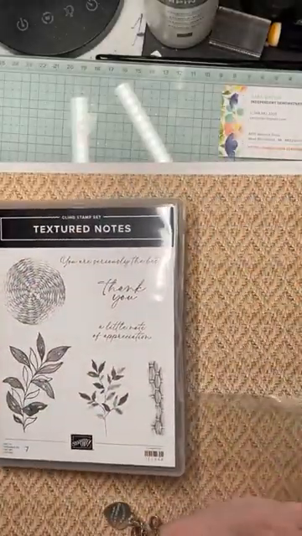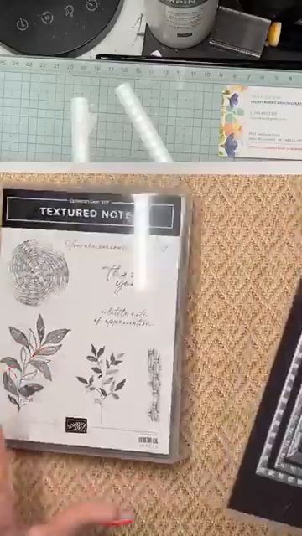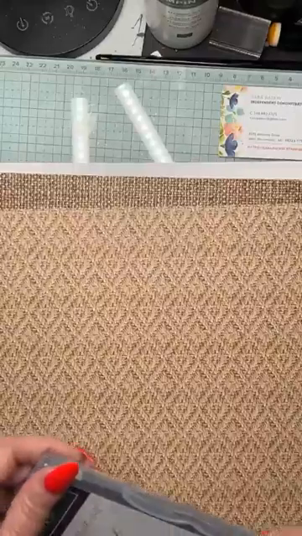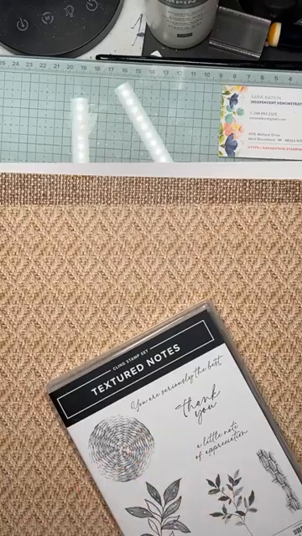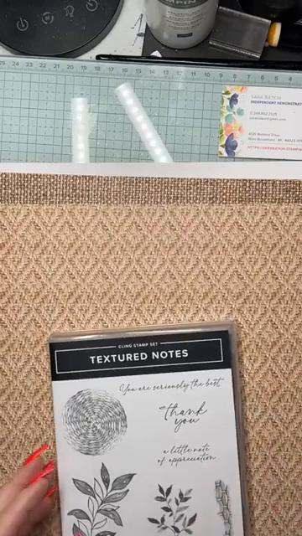All right, so like I said, I already went ahead and I've created a layout using this stamp, and then I also used my punch. You know that I love the punch that cuts out the leaves and the boughs, which is somewhere on my desk, but I have no idea right now.